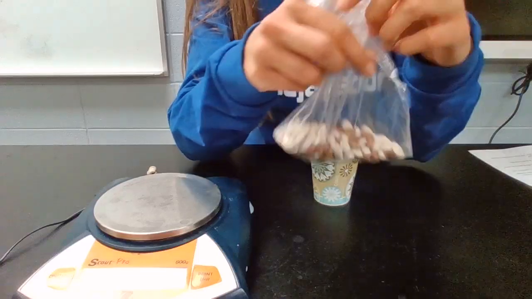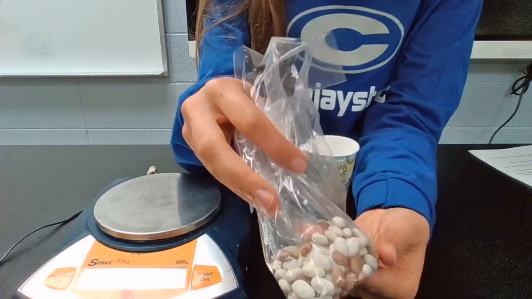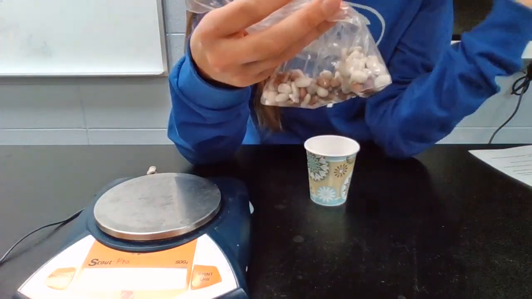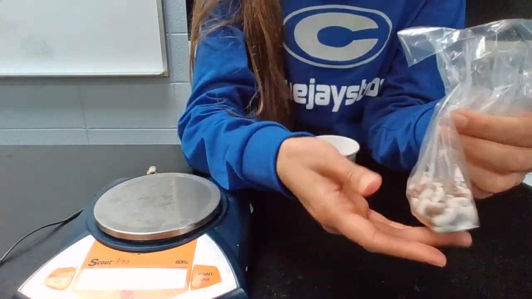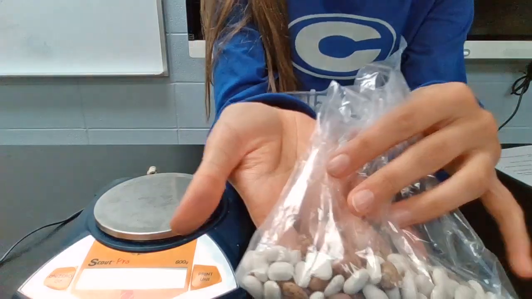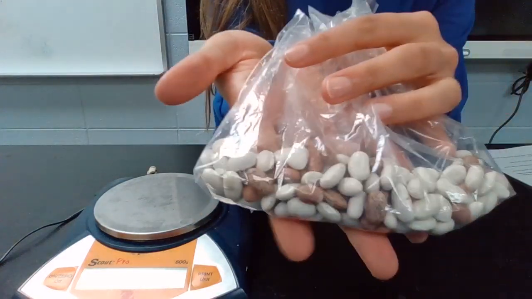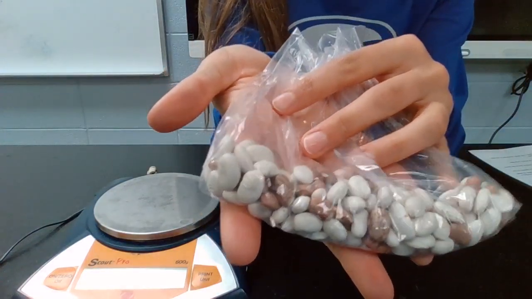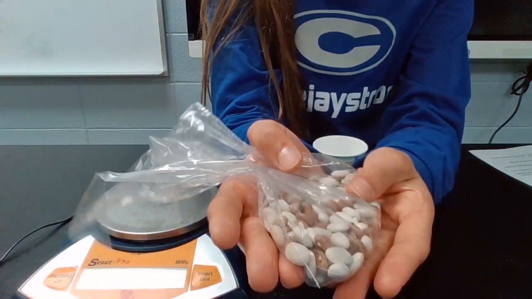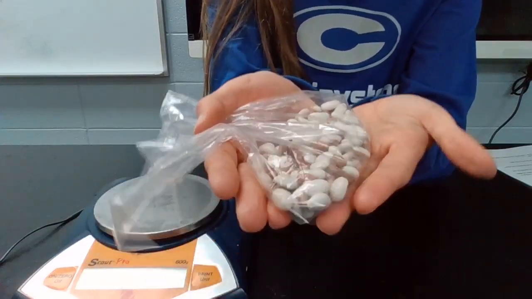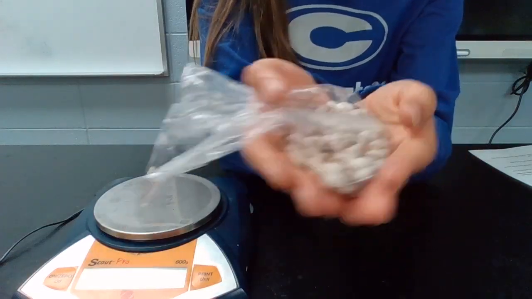And I also have a bag of mixed beans. These beans are going to represent an element known as Bn. We are going to separate these out into the 3 different types and then find the mass of each so that we can calculate the average atomic mass for this element. Okay, so these are all of the atoms of the element Bn, holding them in my hands.